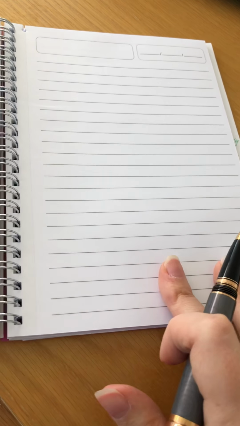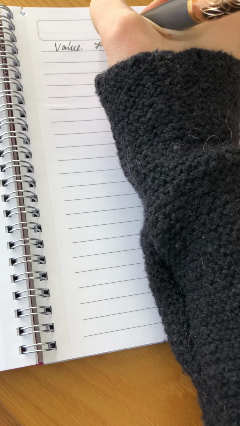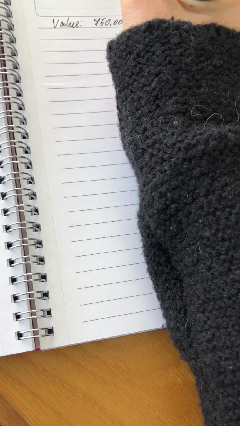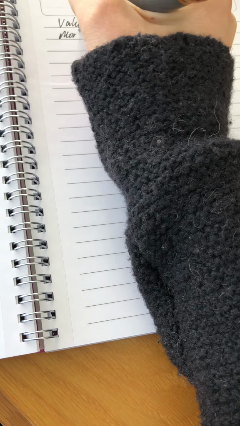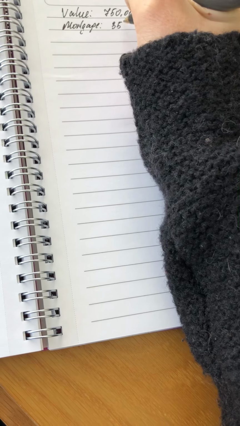Welcome back, guys. So I'm going to use my notepad and a pen to show you this example, and it's going to be quite a realistic example of a couple that owns a house with a value of $750,000 and the mortgage is $350,000.